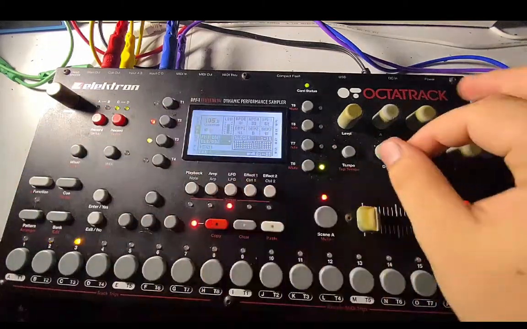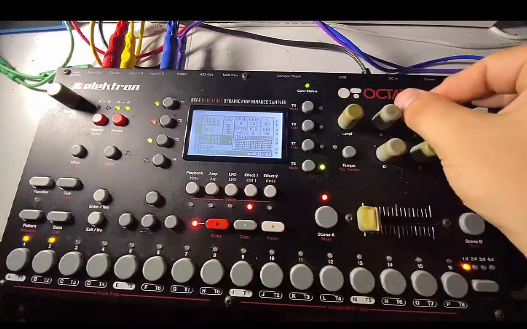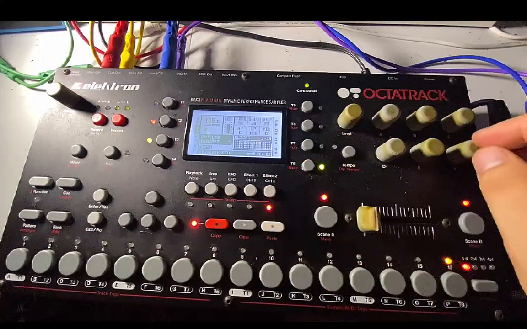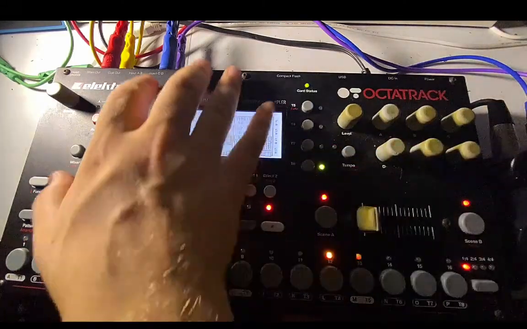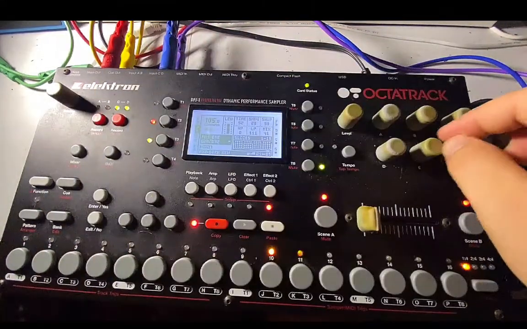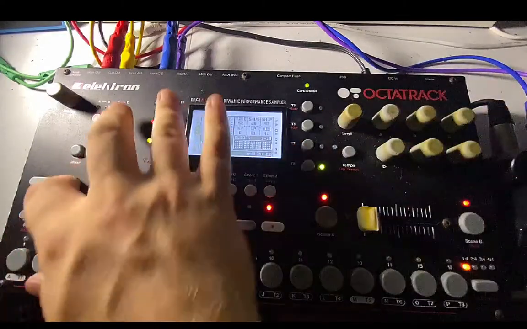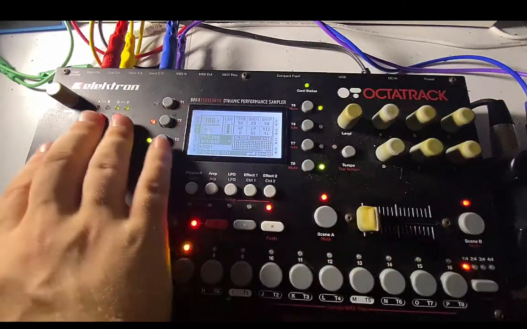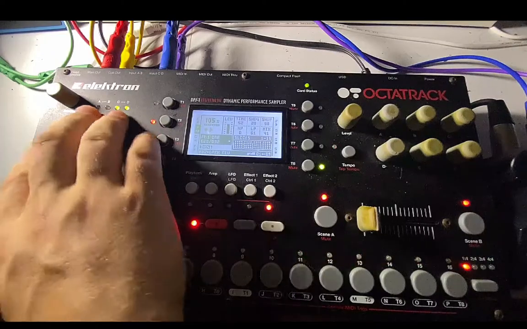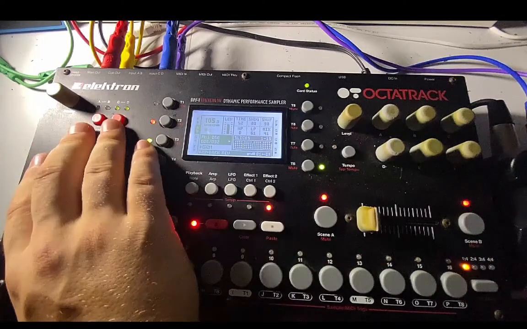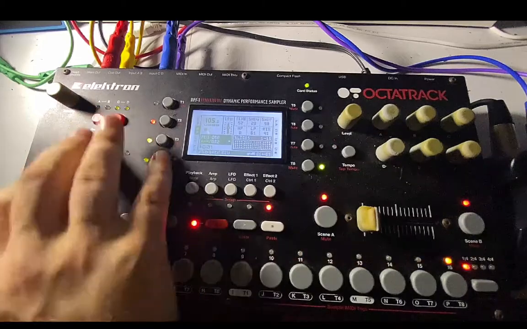Multiply it. Mess with the filter. Turn on a whole bunch of reverb. Turn that reverb back off. That sounds bad. Punch in again. This time with a new source. Punch back out. Stop it altogether.